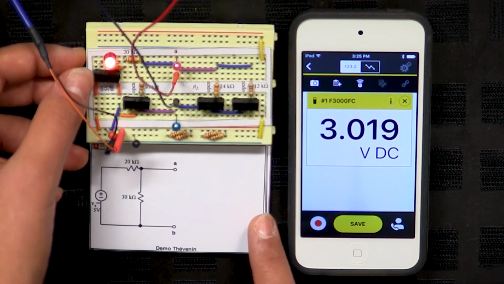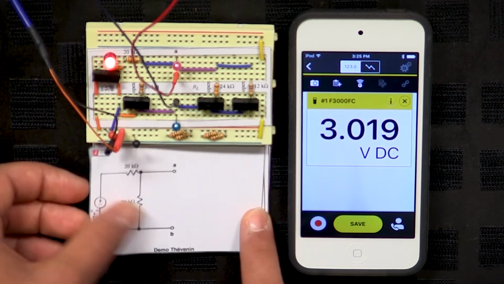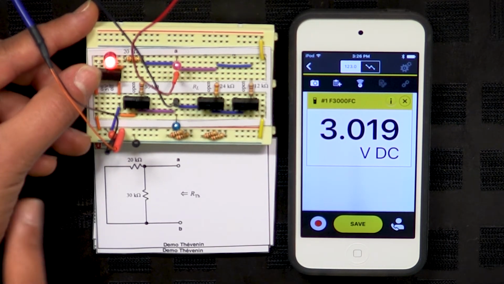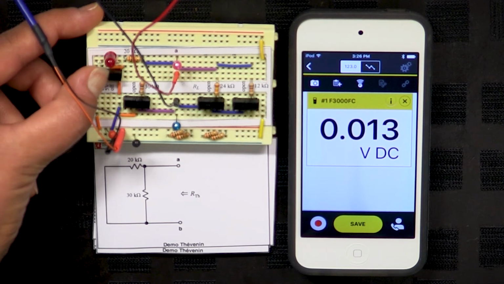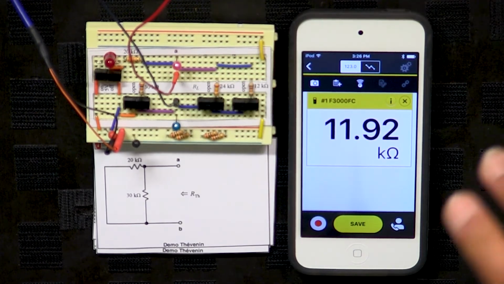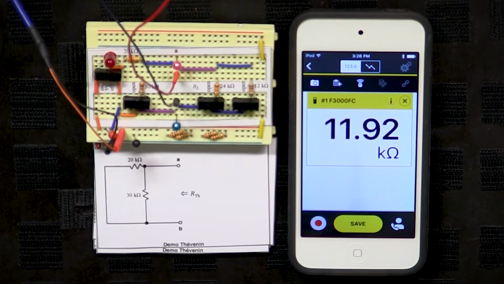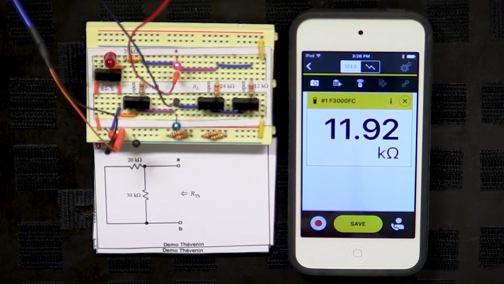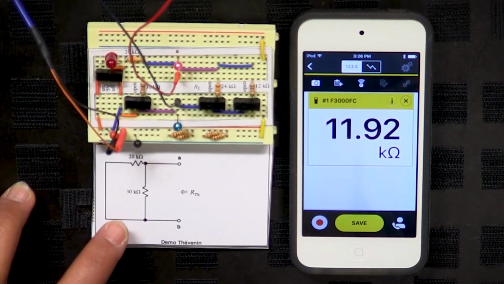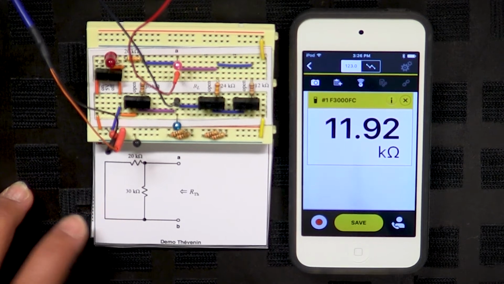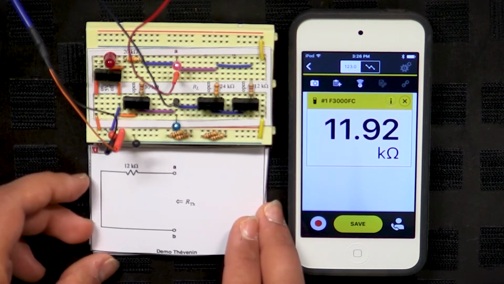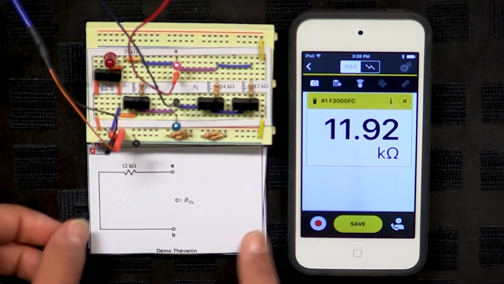Now let's measure R Thévenin by turning off the power supply and replacing it with a wire, which this switch does automatically. And measure the resistance. Basically, in the digital multimeter, we just switch from voltage to ohm or resistance, and we get 12. And that is what we expect to get, right? Because if you look at this schematic, it's a 30k in parallel with a 20k. And if you calculate the two parallel resistors' equivalence, you get 12k, which is what we expect.